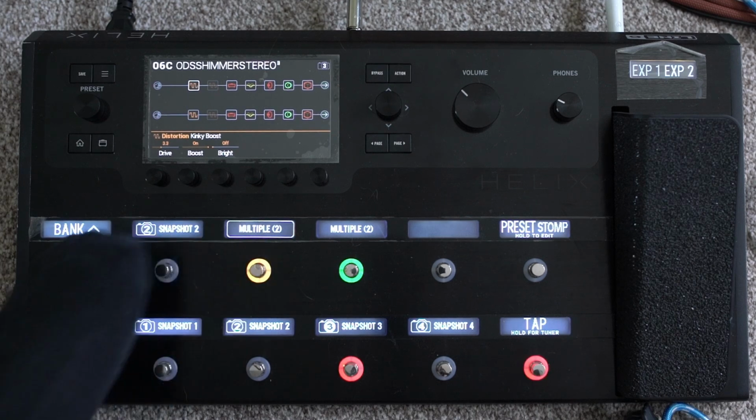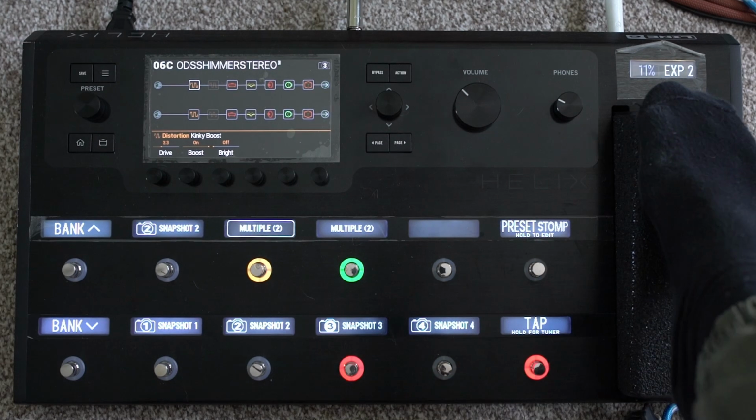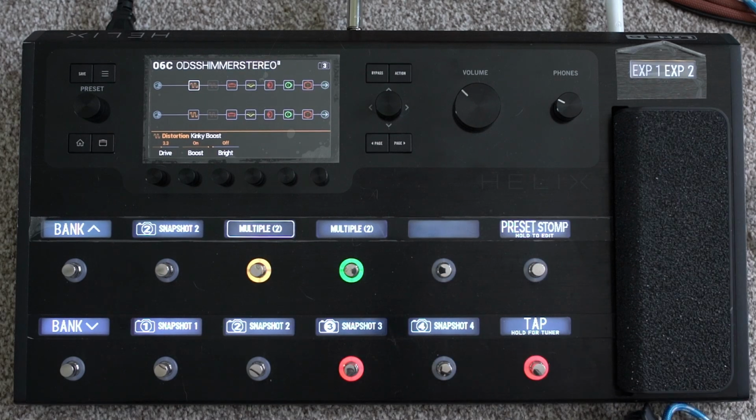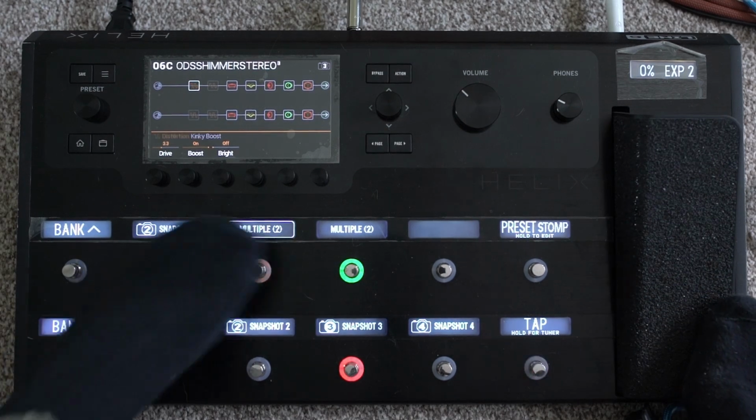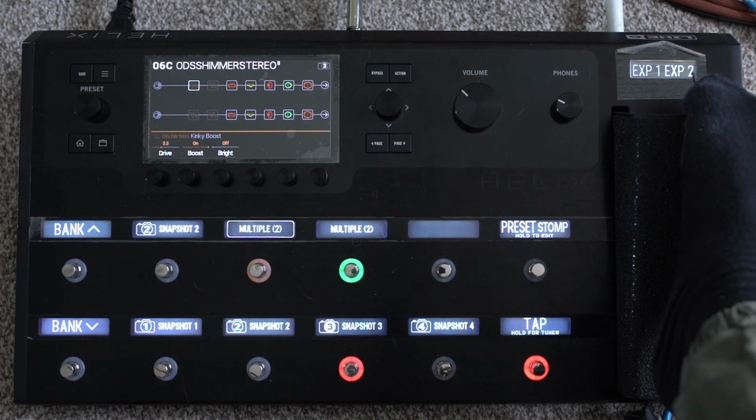We could just boost the clean tone as well. You know, super 3D sounding preset. So that's my dream rig, even bigger.